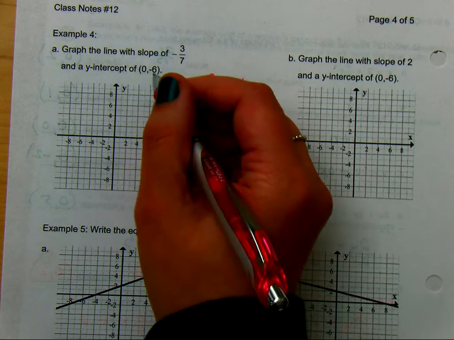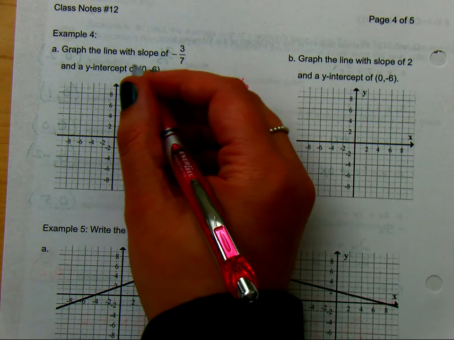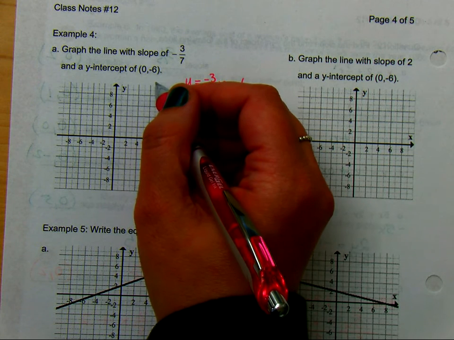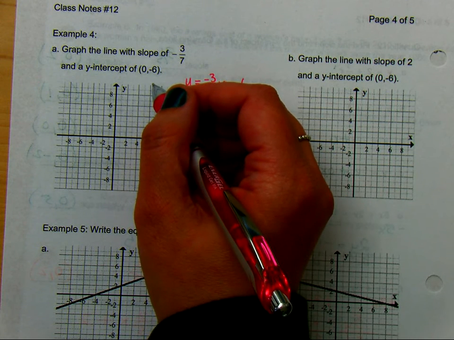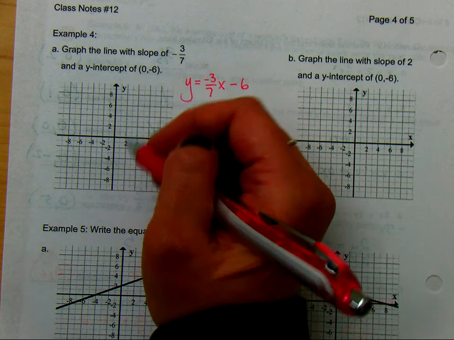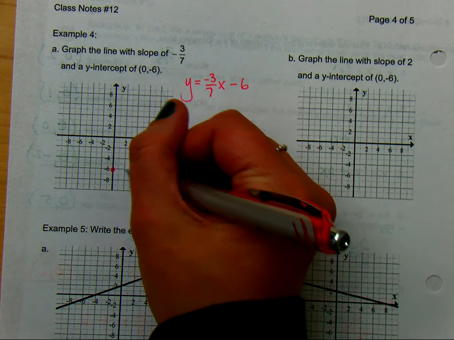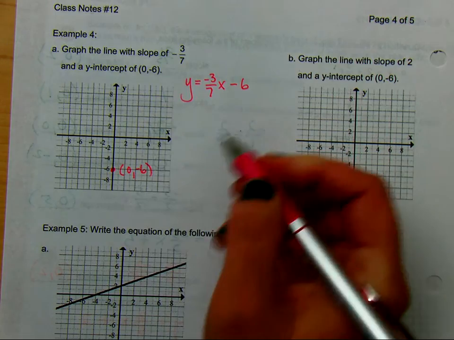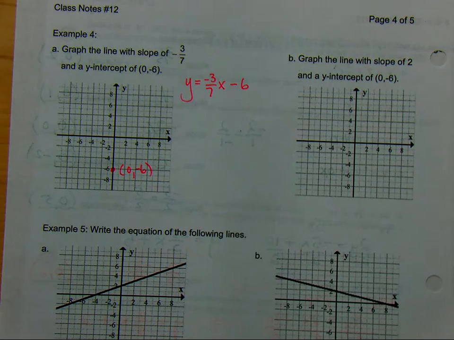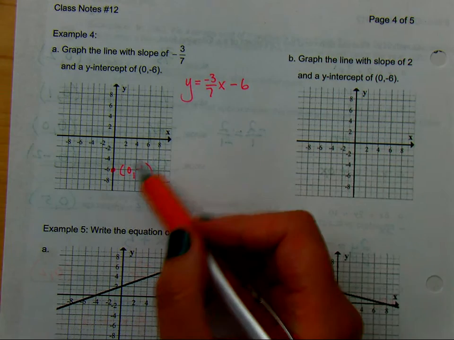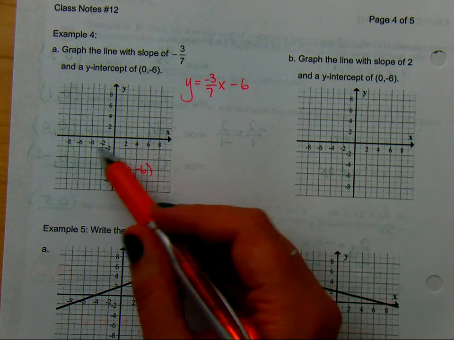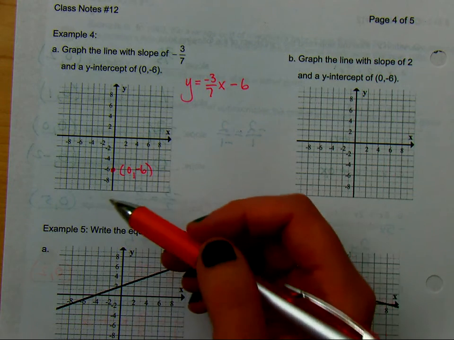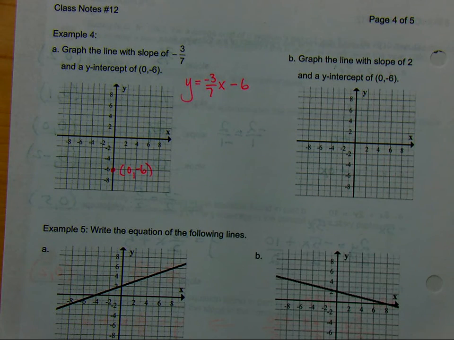So now, if I know this point, the y-intercept, where does the y-intercept belong? On the, yes, y-axis. So here we have 0, negative 6. I make that point because a lot of people will get that confused, and the biggest mistake I see is that the y-intercept sometimes gets graphed on the x-axis. Okay, but don't do that. It's the y-intercept, it goes on the y-axis.